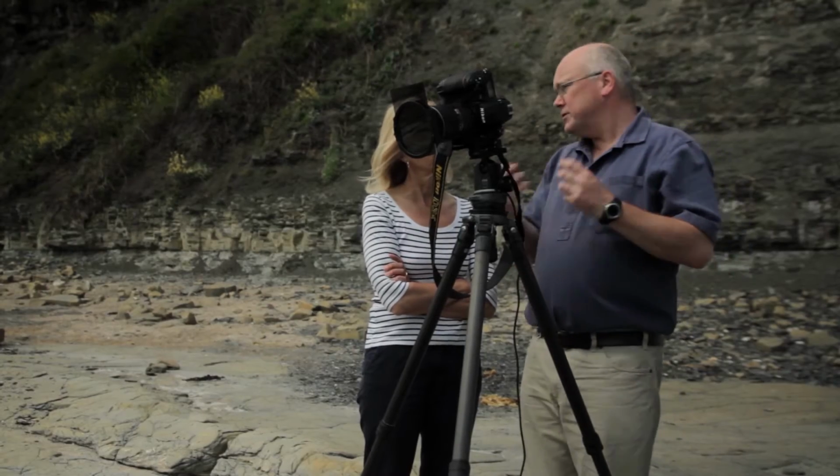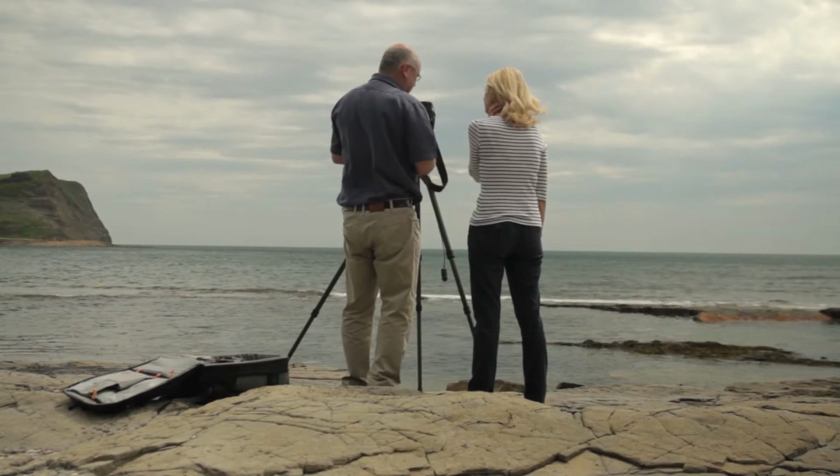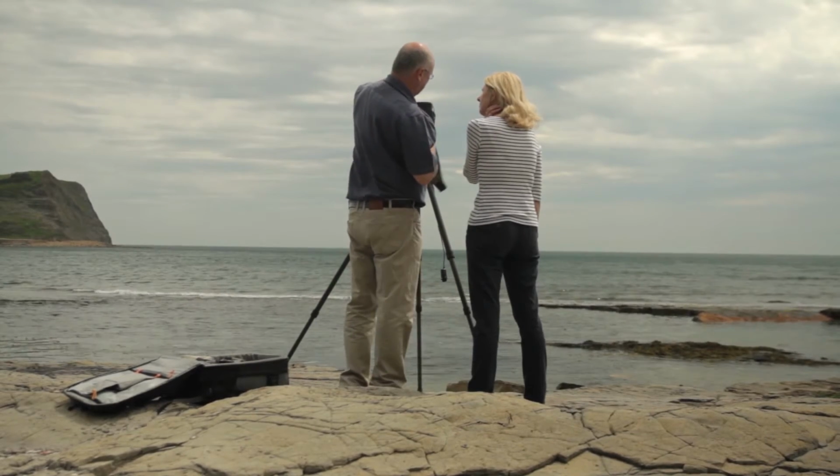Now that we've balanced the sky with our foreground and we've got a perfectly exposed picture, just to make the shot a bit more interesting, we're going to use the Lee Big Stopper, which is a 10-stop filter. It's not neutral, it has a blue cast to it, which we can overcome by adjusting the white balance.